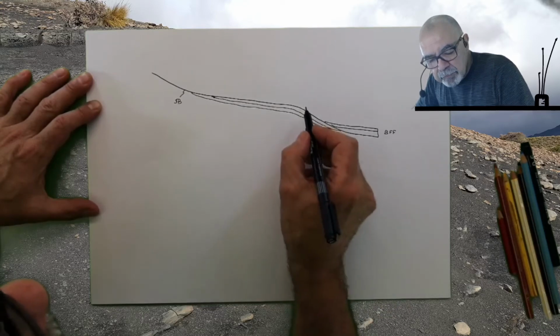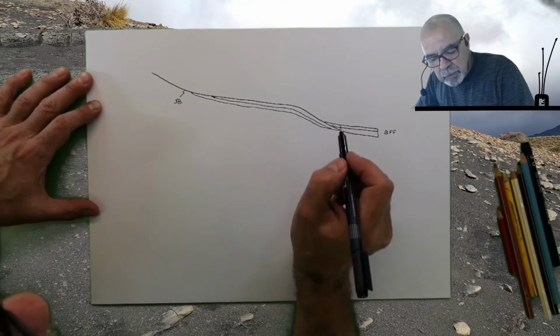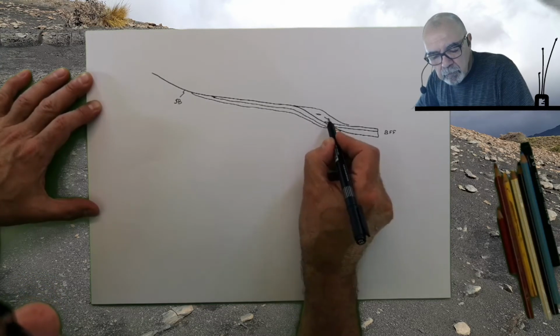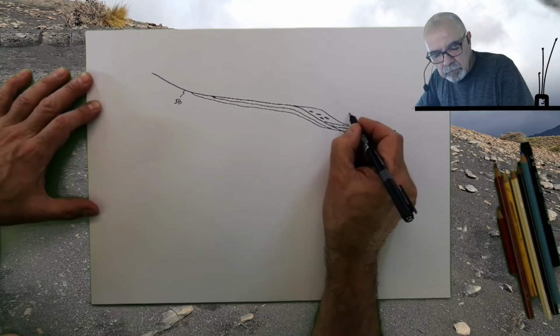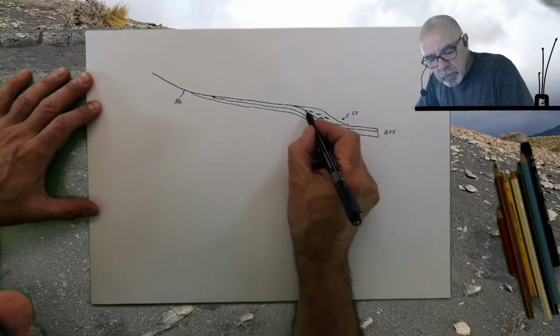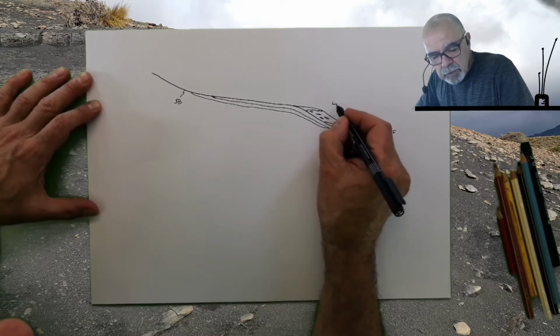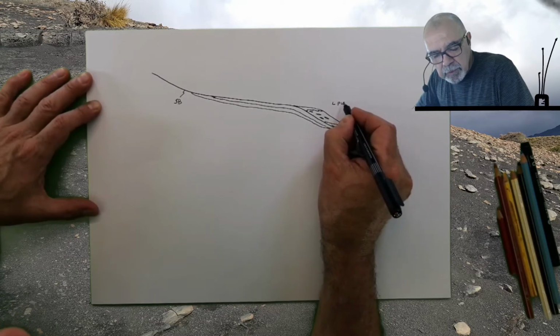Then we have the slope fan, or the lowstand prograding wedge.